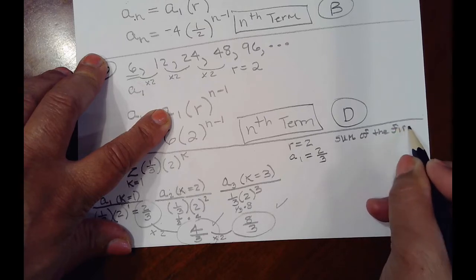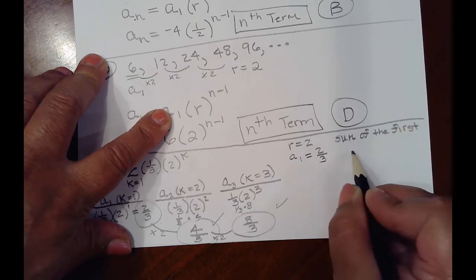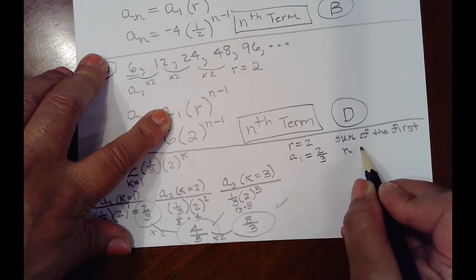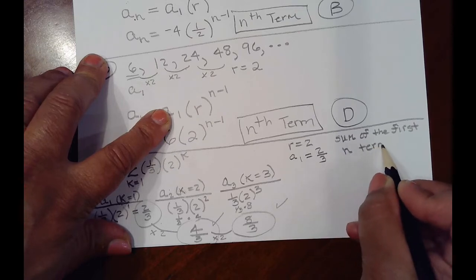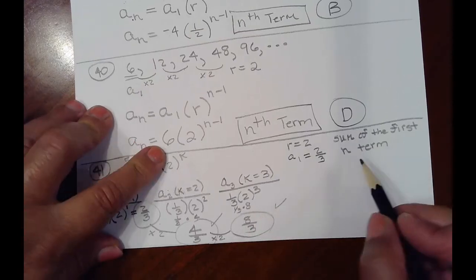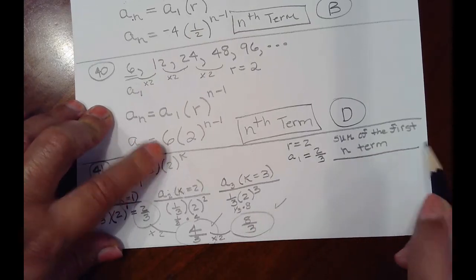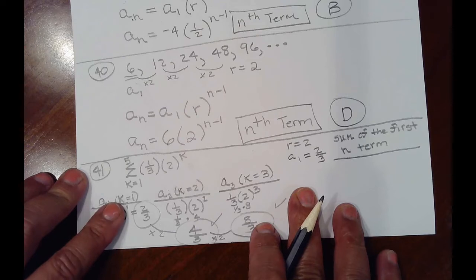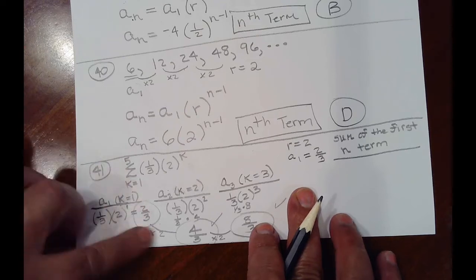This is when you are summing together a specific number of terms. In other words, the series doesn't spin off into infinity. Specifically in this problem, we're summing together 5 terms.